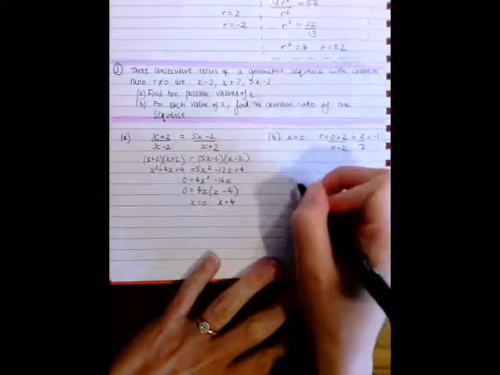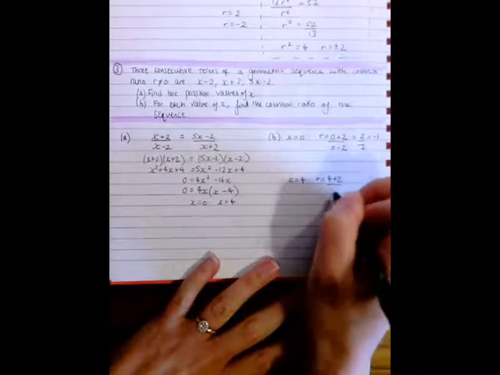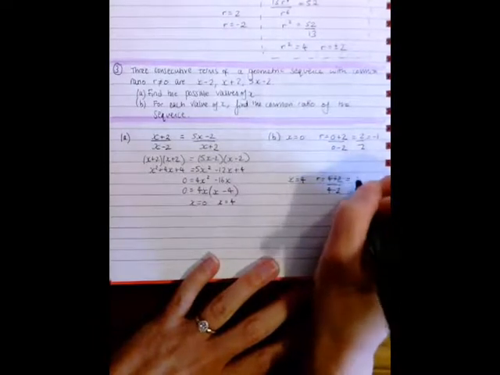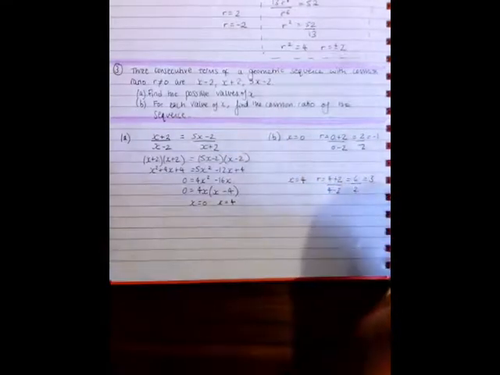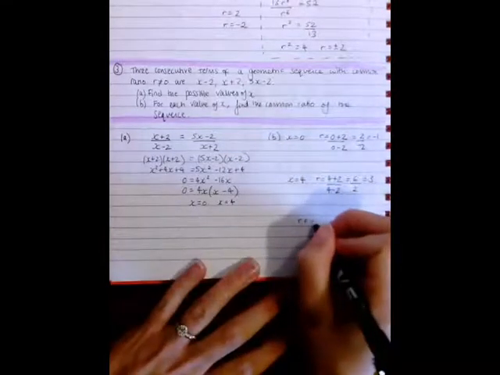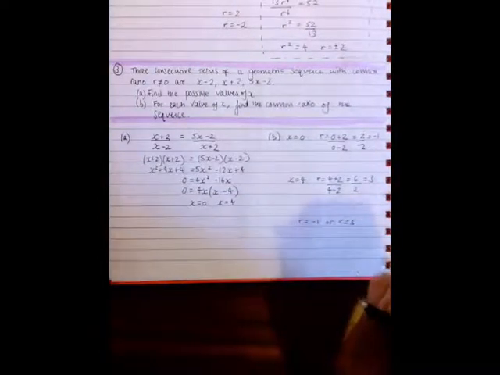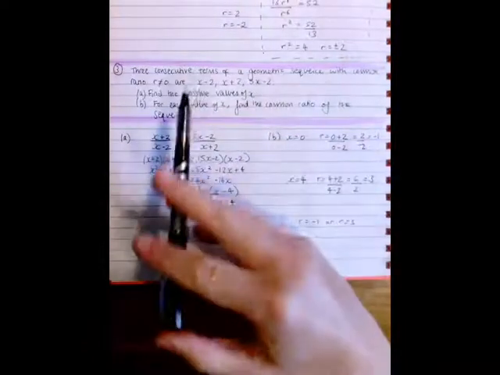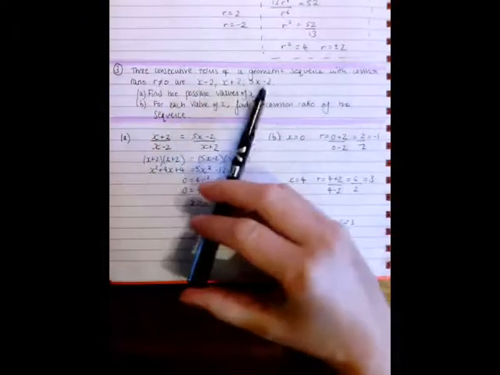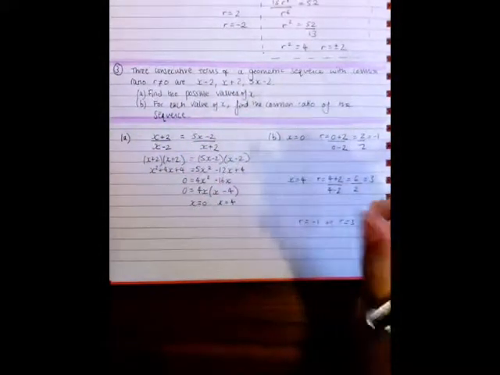And then if I do it when x is 4, 4 add 2 divided by 4 minus 2, which is 6 over 2, which is 3. So r equals minus 1, or r equals 3. Another way you could do it is you could put the values of x into the three terms and then just look at the sequences, see if you can spot the pattern.